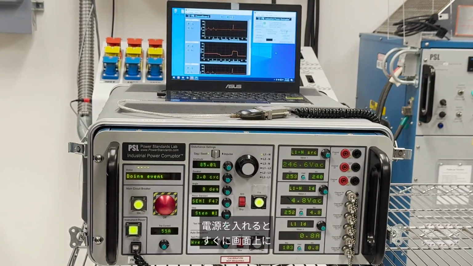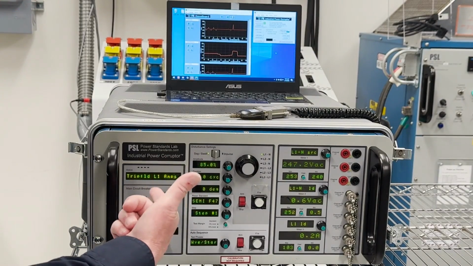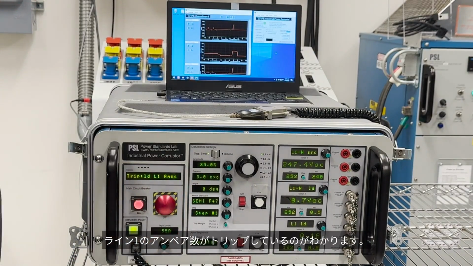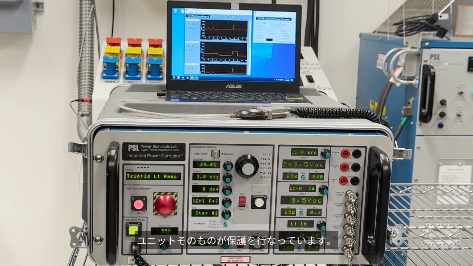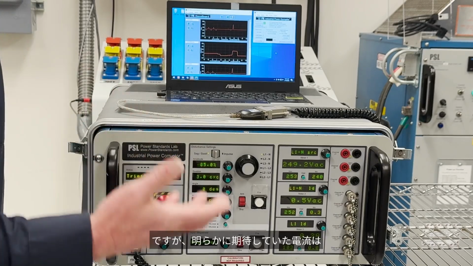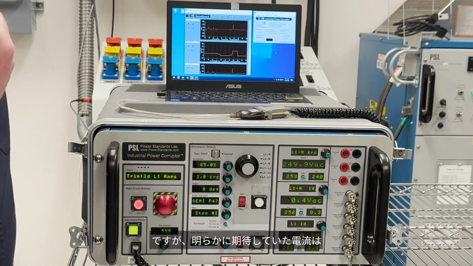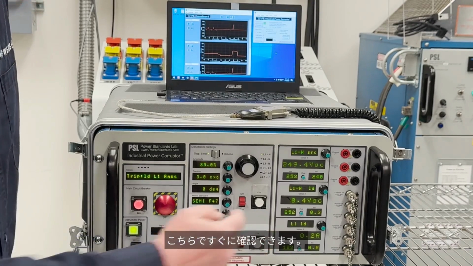And what we do here, we've fired, and we see immediately on the screen that it's tripped on line 1 amps. Here the inrush has exceeded what we have as the trip current, and the unit has protected itself. So it's protecting your equipment under test, but clearly the current that we expected was higher than the trip setting, and you can see that here immediately.